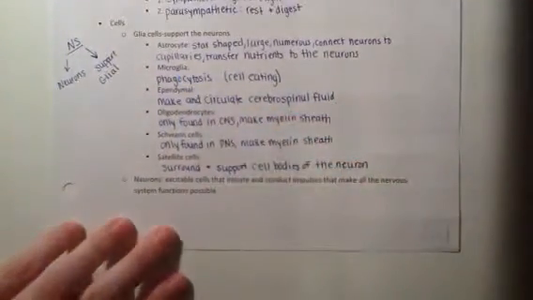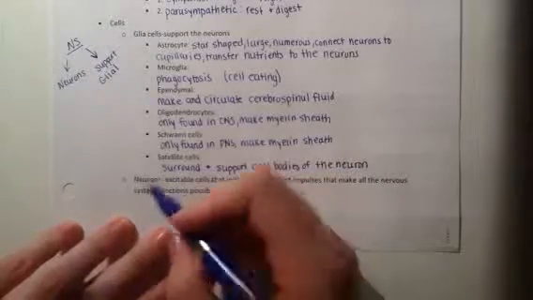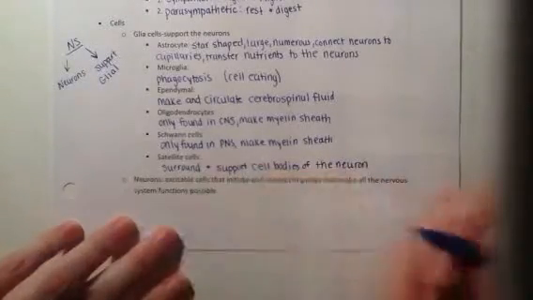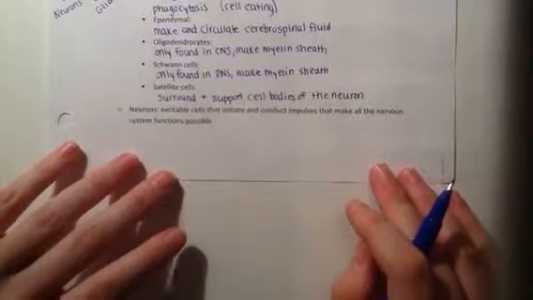And then finally, if we're not talking about the support cells, if we're not talking about the glial cells, we're talking about neurons. The neurons are excitable, meaning that they can have an impulse travel through them, and they are going to be that functional unit, that cell of the nervous system.